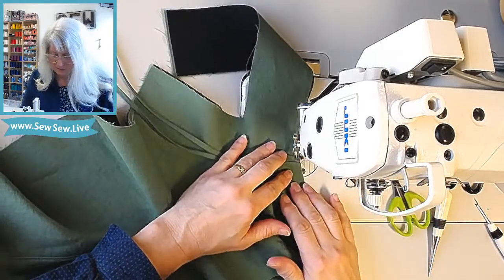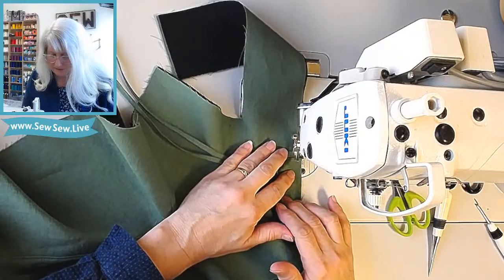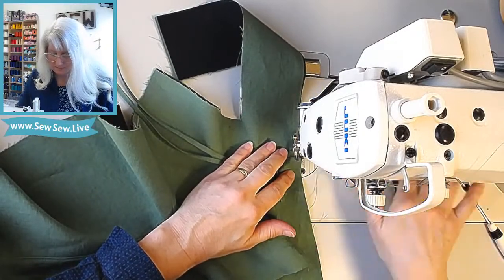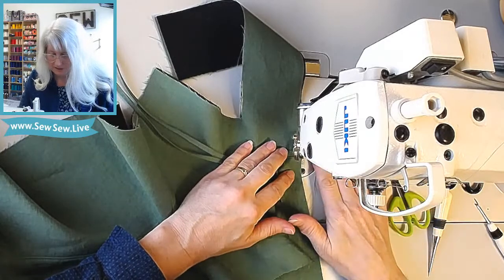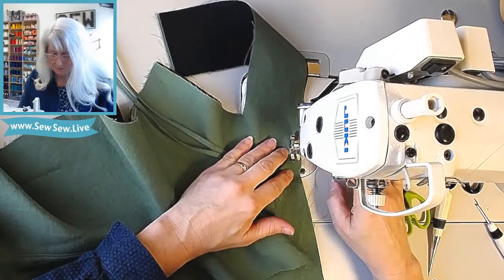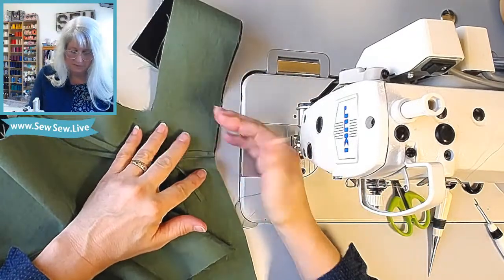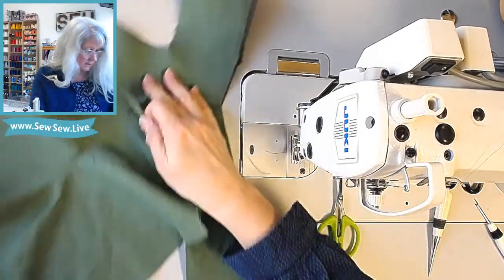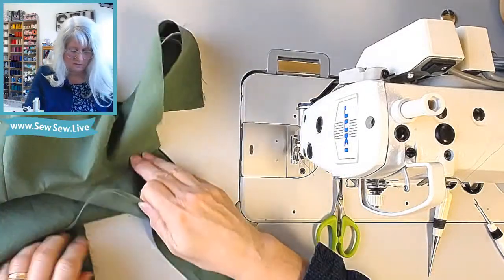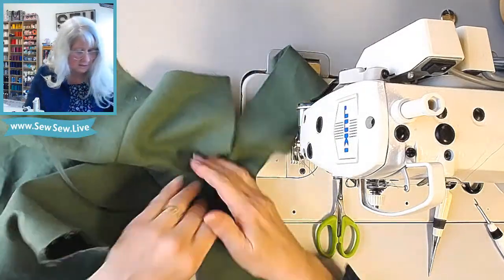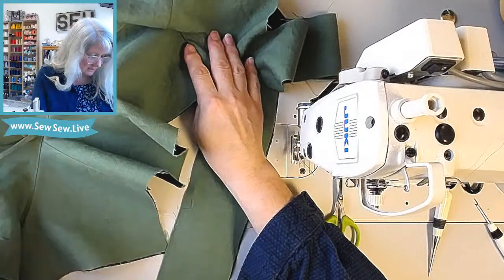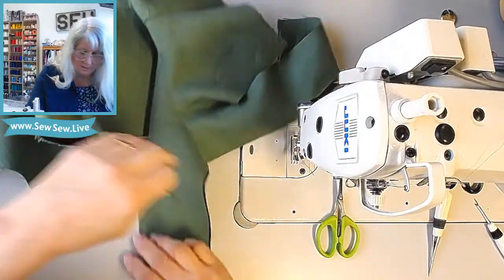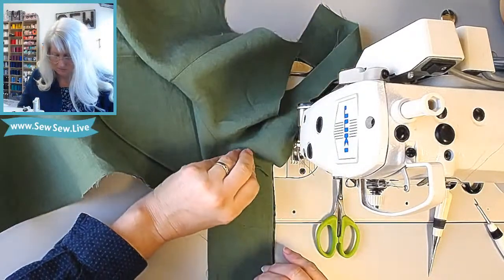I'm going to do another little stitch since this is probably a 1/2 inch seam allowance. I don't want that to droop angle-wise, and then I'm going to get rid of these little threads. All right, let's do the other side. And I think on this side I did the stitching up, so we'll do the same on this one.